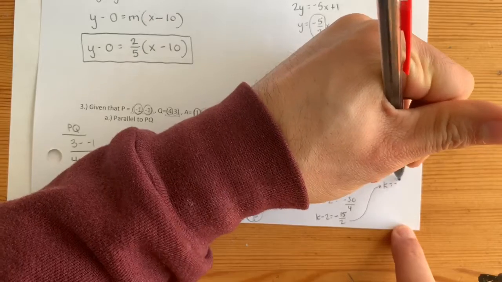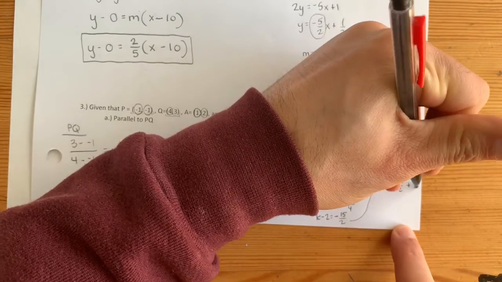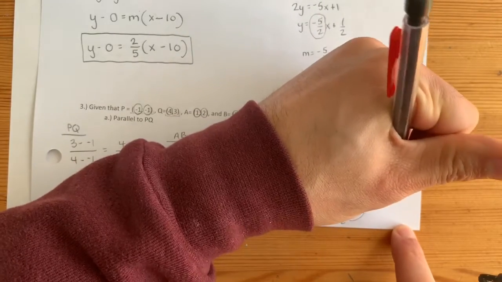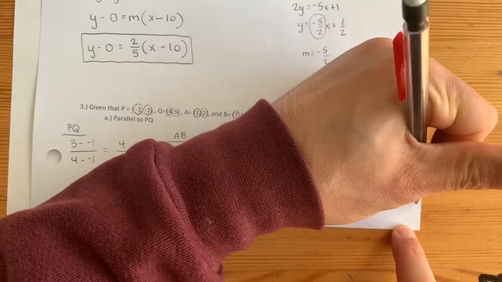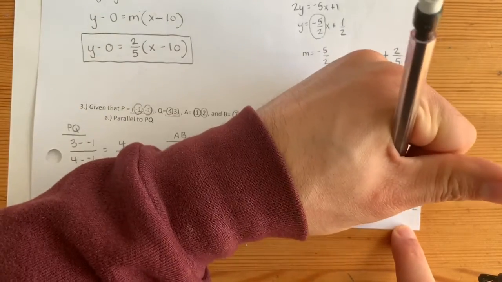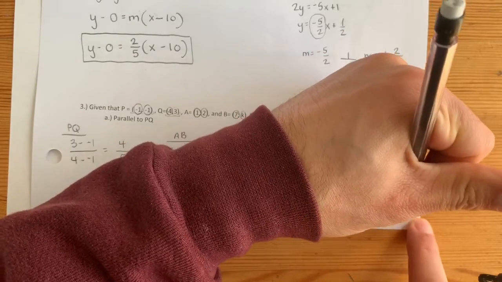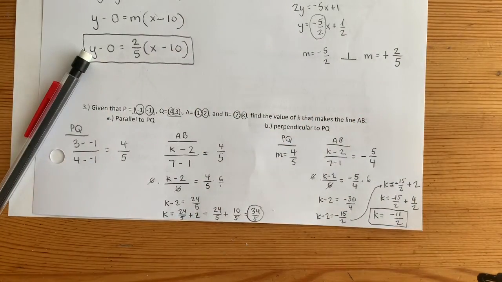So I got -15/2 plus 2. And then I need a common denominator. So I'll write 2 as 4/2. And then subtract here, I get -11/2 as my answer. Oh man, that's good math right there.